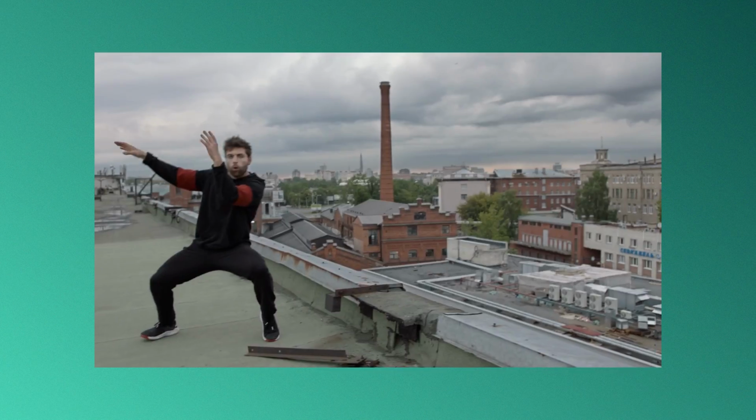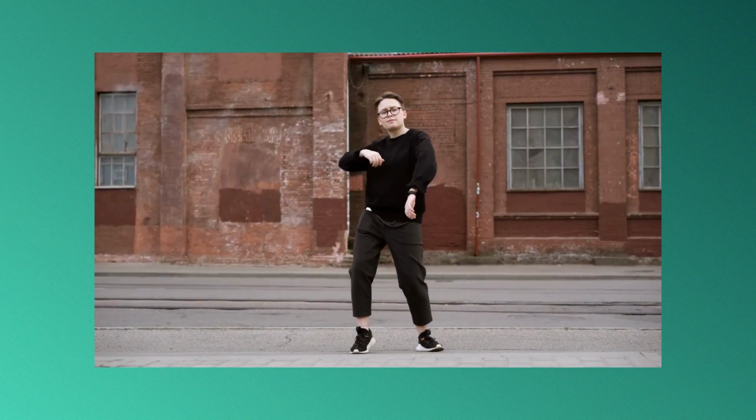In this video, I'm going to show you how you can create this glitchy video effect in Filmora.